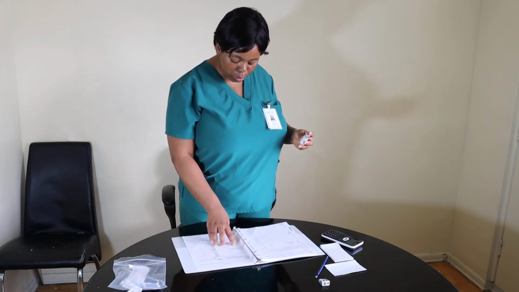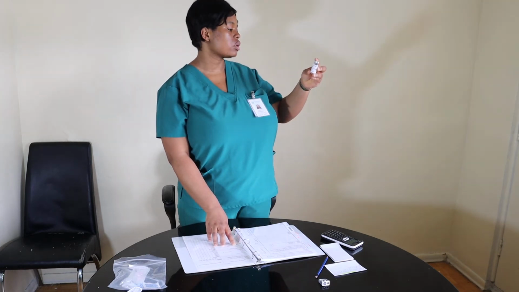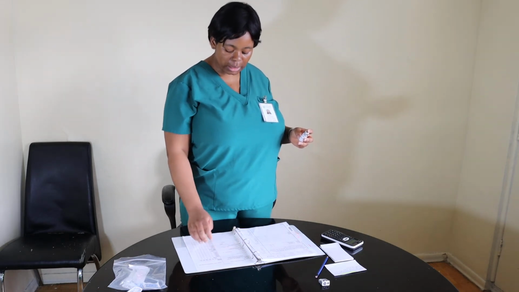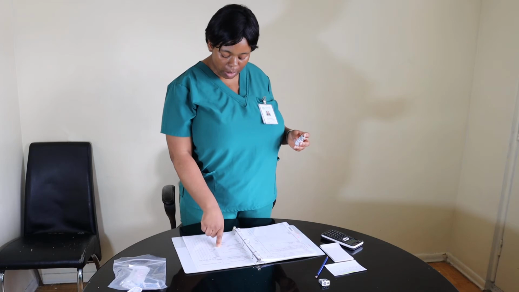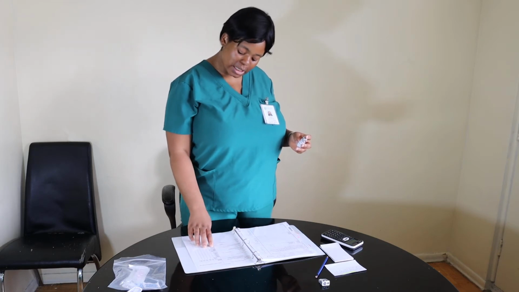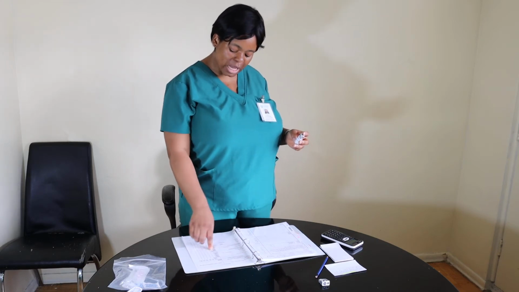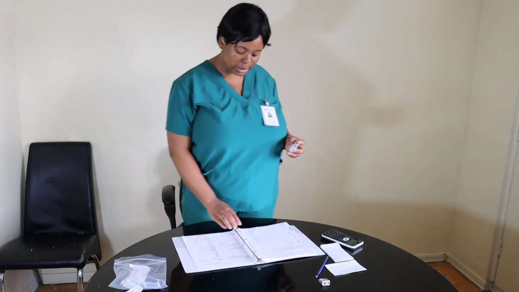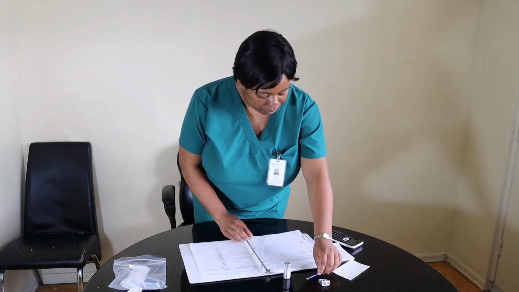The route is a subcutaneous route. The site is the abdomen, and the frequency is every 12 hours. And the time the patient is taking this medication is 9 a.m. And the reason why the patient is taking this medication is because they are on the therapy for a deep vein thrombosis. So right now I want to do my first calculation.